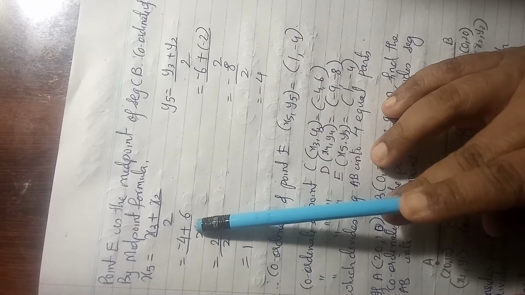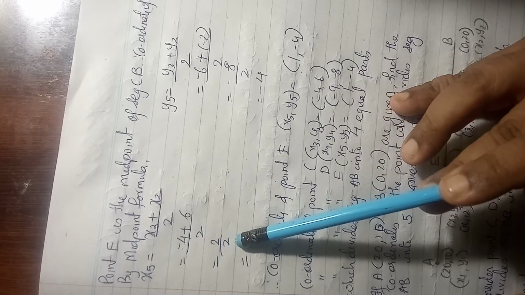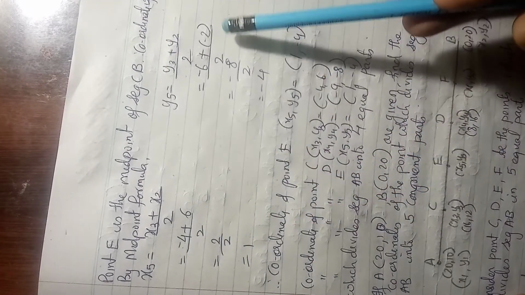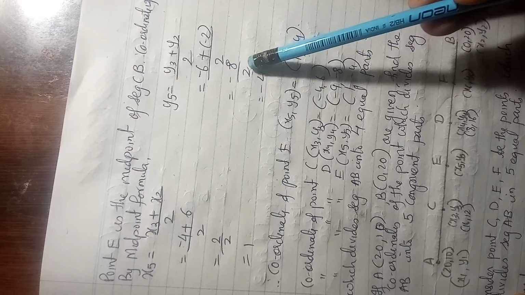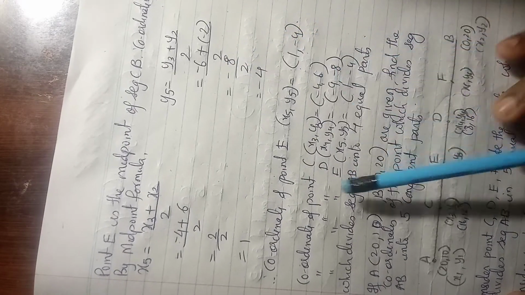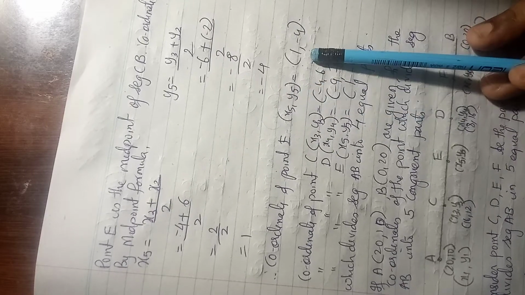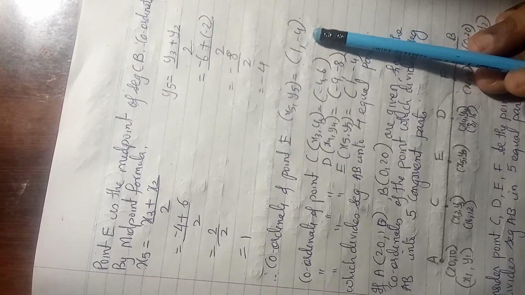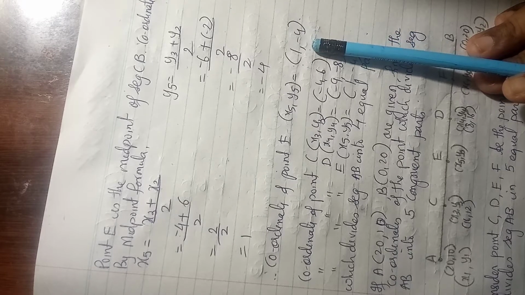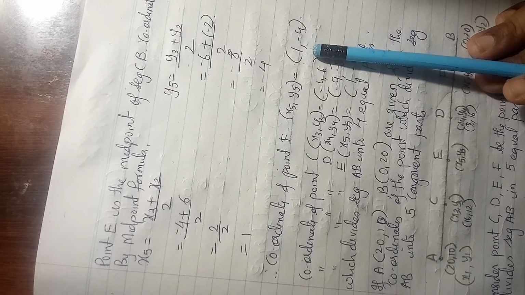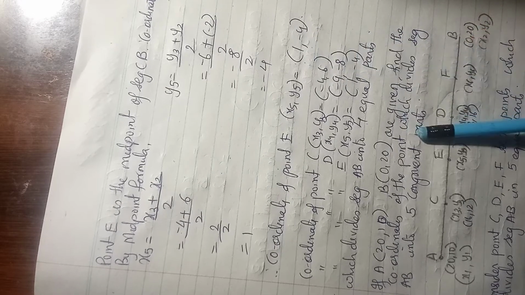Putting the values, we get (-4 + 6) upon 2, which is 2 upon 2, equal to 1, and (-6 + -2) upon 2, which is -8 upon 2, equal to -4. So the coordinates of point E (x5, y5) are (1, -4). Thus, we have got all the 3 points. These 3 points divide seg AB into 4 equal parts.